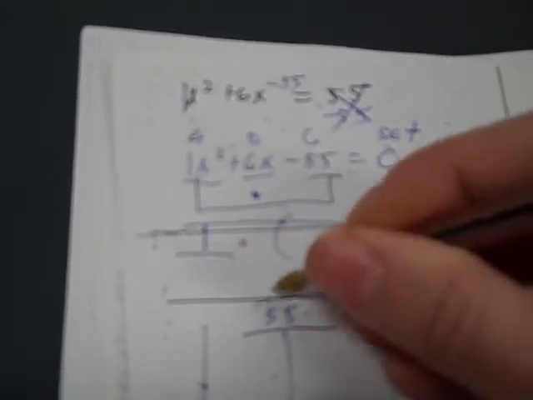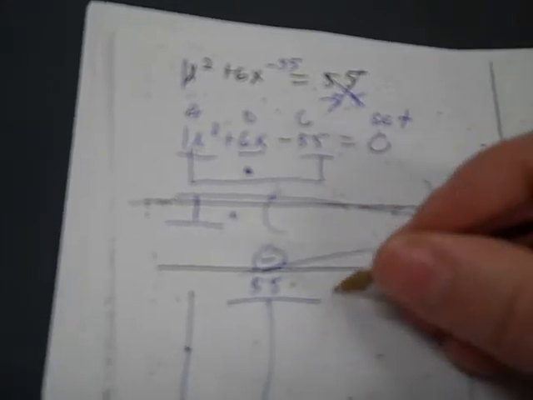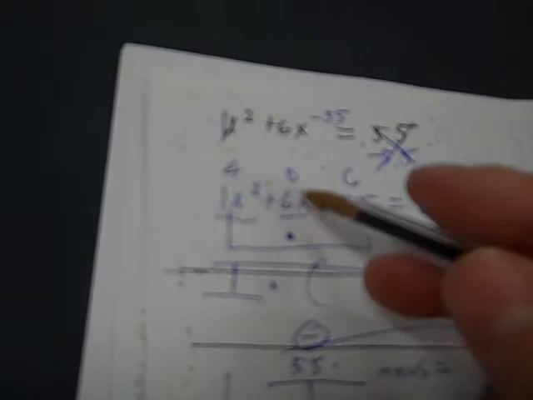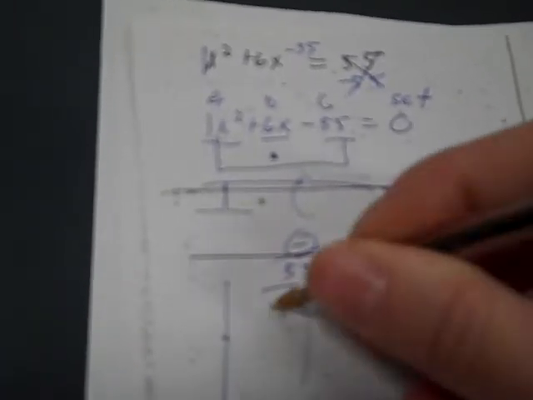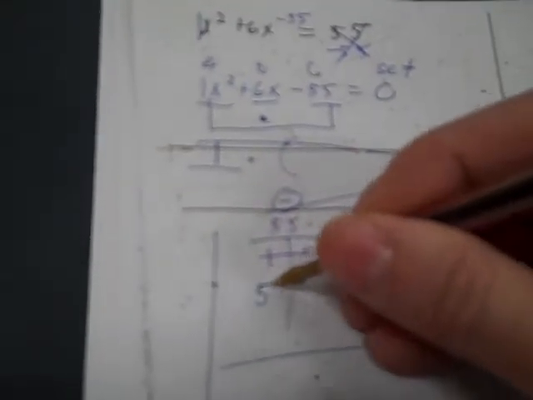Okay, now, A, B, C. So 1 times negative 55 is negative 55. So we got a negative, so this is a minus. Just think, negative is like a minus sign. And you're trying to get to 6. 1 and 55, nope. 55 divided by 2 is a decimal. 55 divided by 3 is a decimal. 55 divided by 4 is a decimal. 55 divided by 5 is 11. So 11 minus 5 gives me 6. So it's got to be those two.